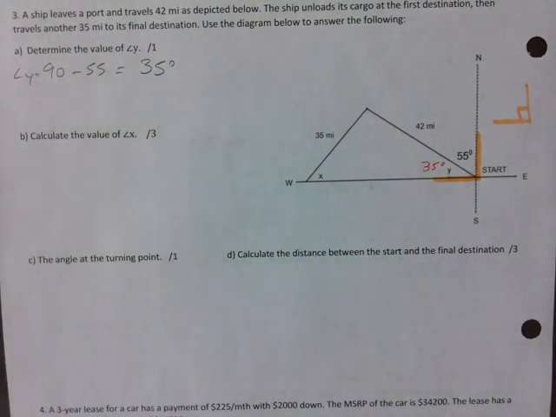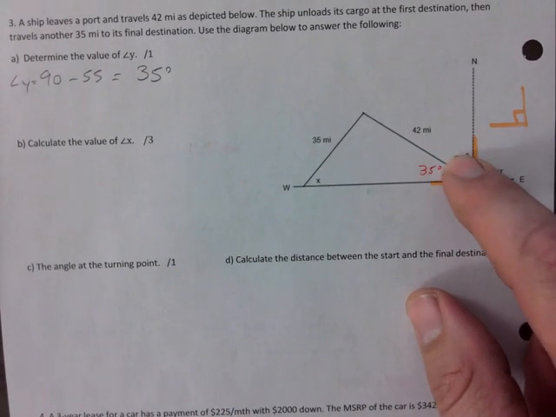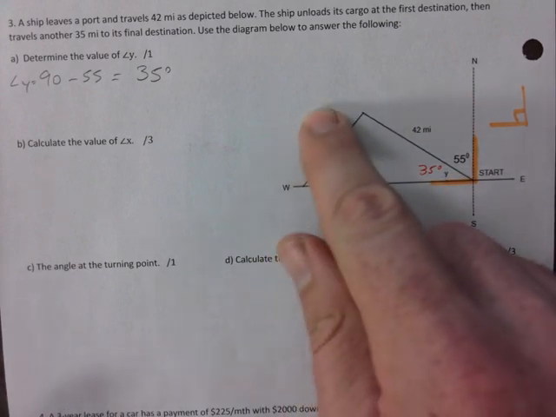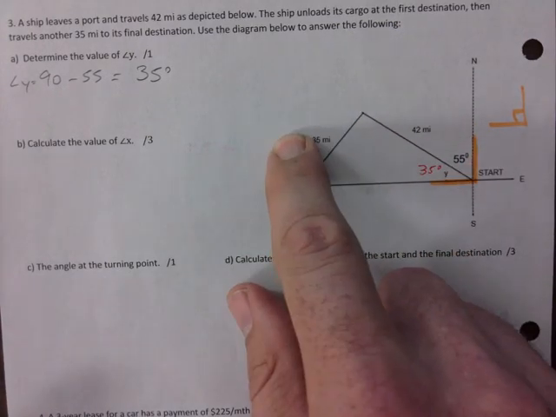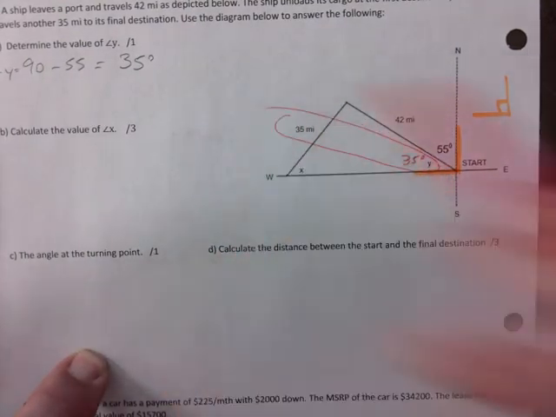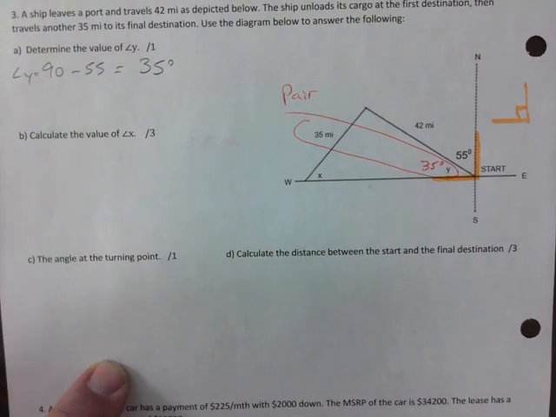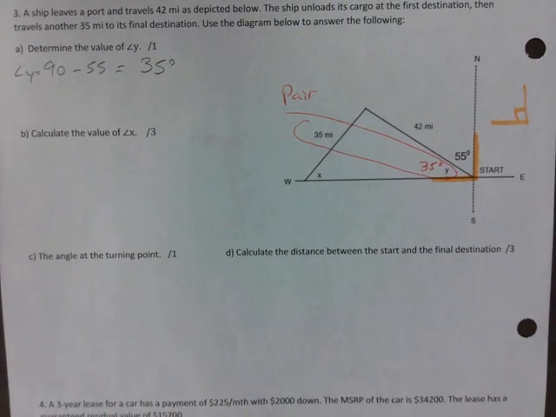Do I have a pair? Yeah, 55 is paired up with 42. See? They're right there. Look inside the triangle. This angle goes with that side right there. So that is my pair. Most of the time, it's sine law, right? That's just how it goes. But not always.